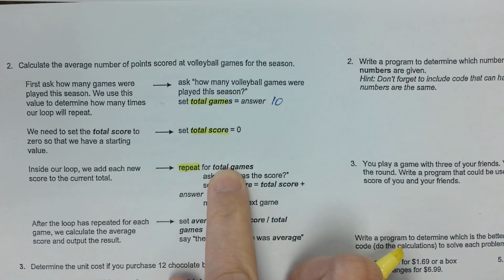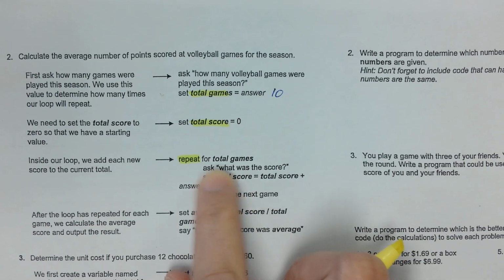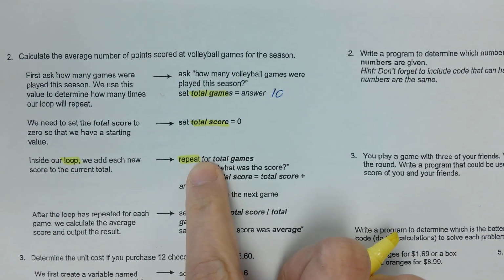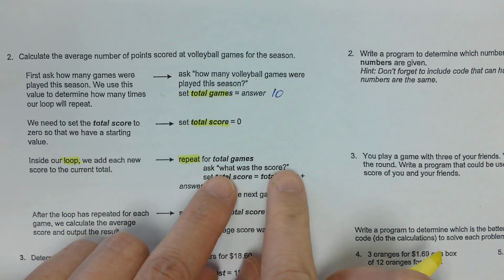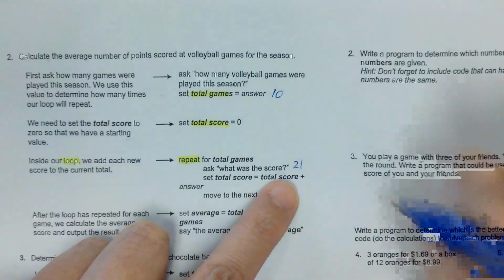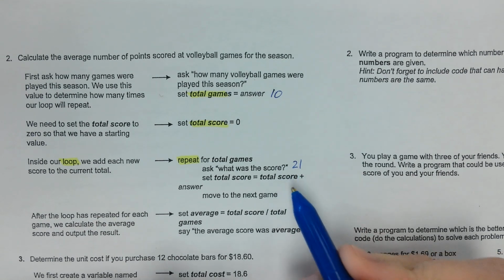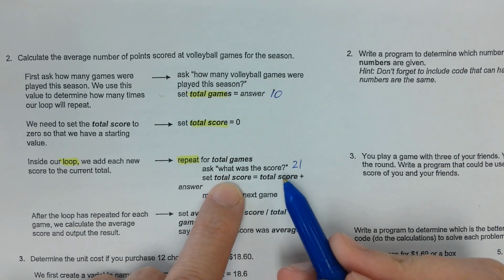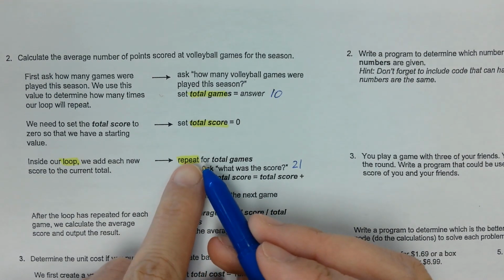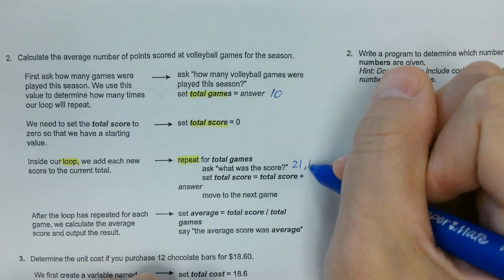Now, since I want to know the average for 10 games, I'm going to repeat this 10 times. So the computer program is going to ask you for the score 10 times. That's why we have the loop right here. The loop is telling it to repeat. So what is your score? Let's say your first game, you won that set, 21. So you're going to type 21. And then total score is going to be 0 plus 21. After that, it's going to loop back. As for your second score, let's say my second score is 10.